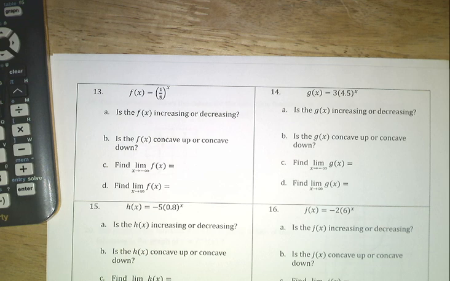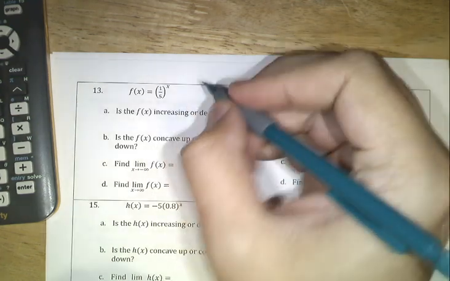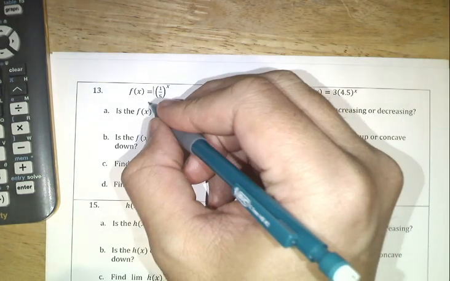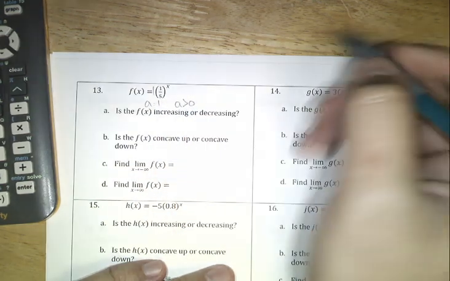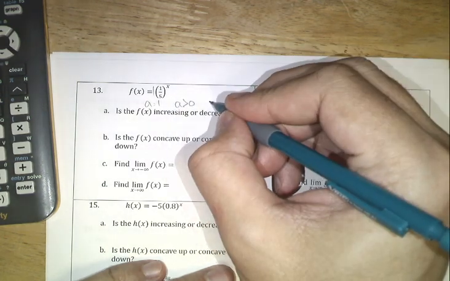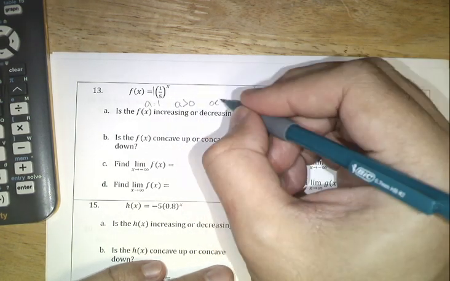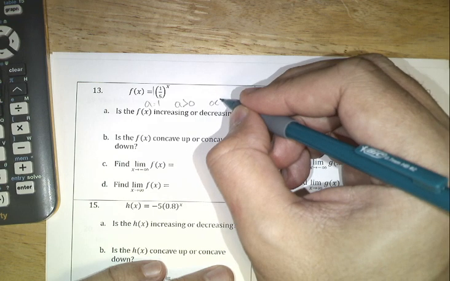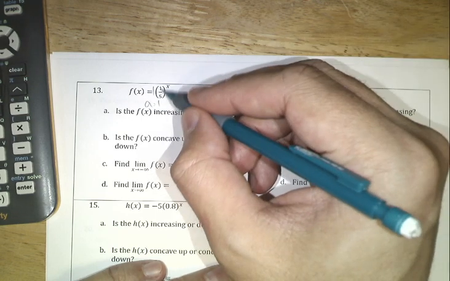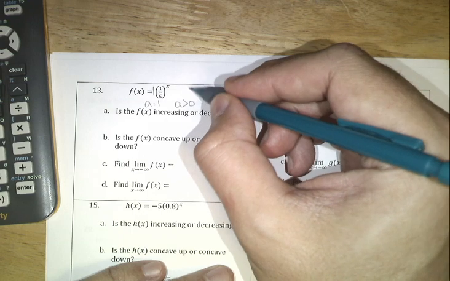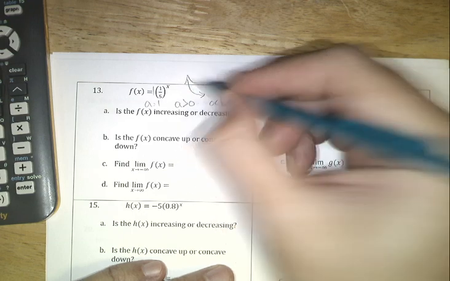Okay, my pencil go. So here, it gives you a function, and then it says, is the function increasing or decreasing? I know that a is equal to 1, so a is greater than 0, so it's positive. And b is less than 1, but bigger than 0, so b is in between 0 and 1. So this should be a decay function. It should go like this right here. That should be the shape.